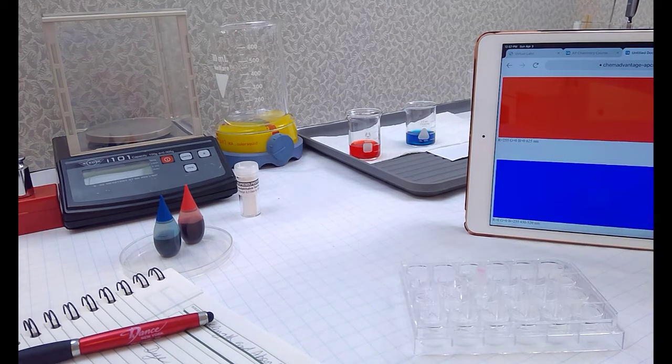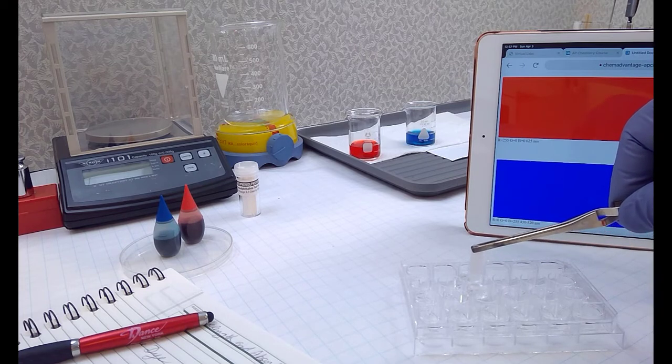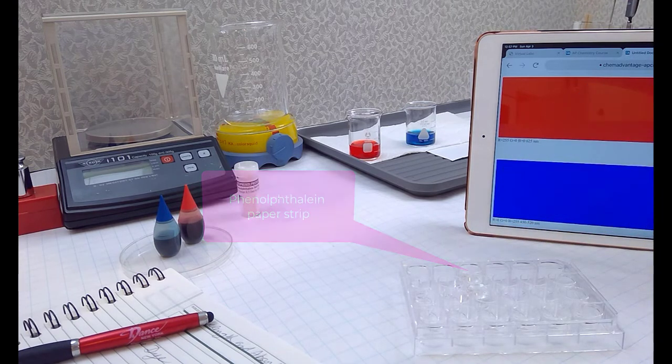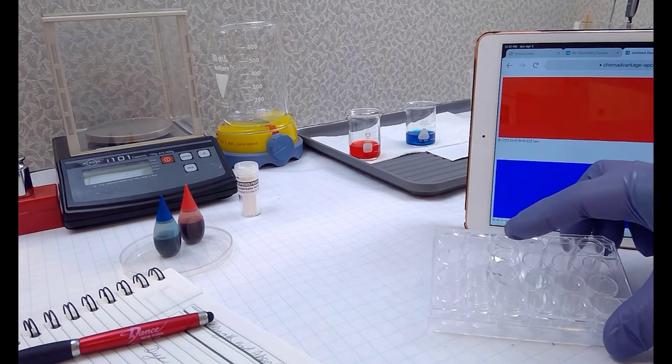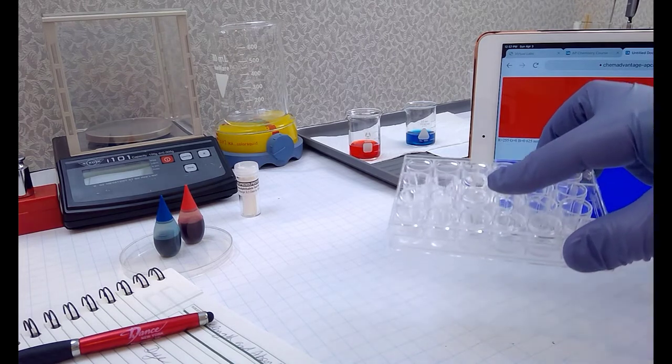This is phenolphthalein, and I've got that soaked for quite a while. So the phenolphthalein, which is a white powder, has dissolved in the water and is now in a phenolphthalein solution. So I've got a clear water up here, and down here I've got a phenolphthalein solution.